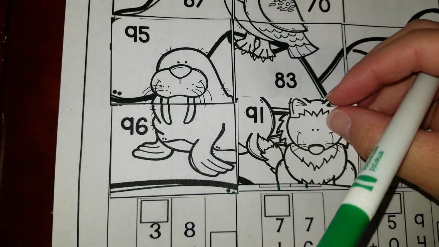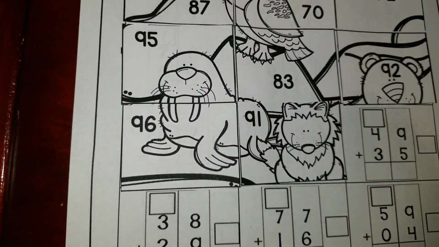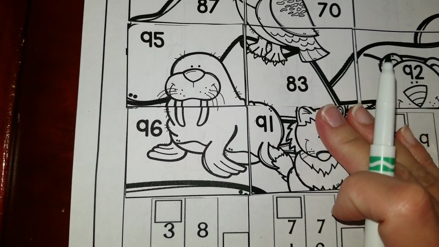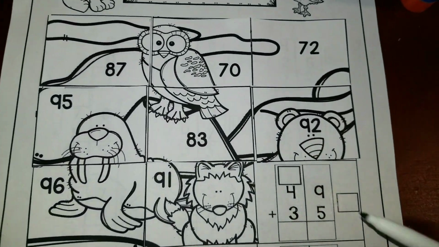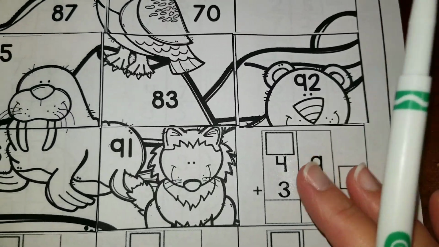And here we have half of the walrus. And here we have an Arctic fox. Alright. So let's go to the next one. This is the one that I put glue by accident.